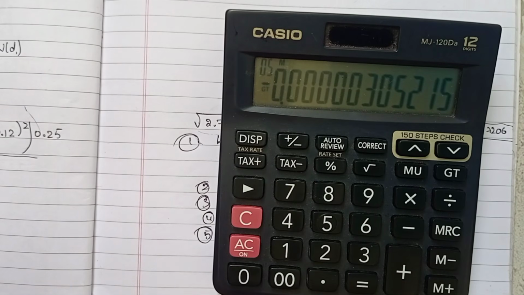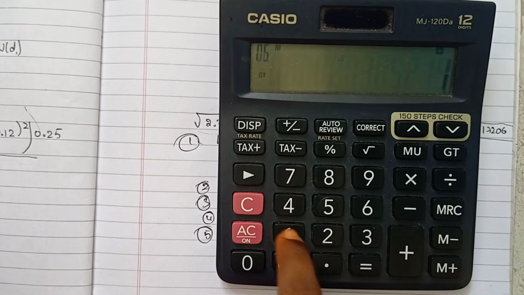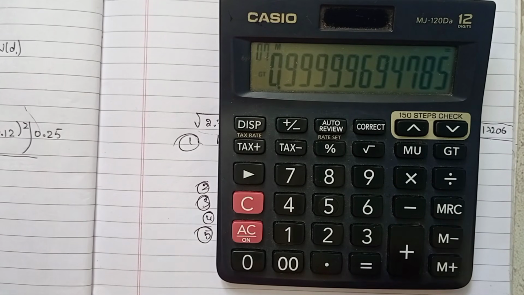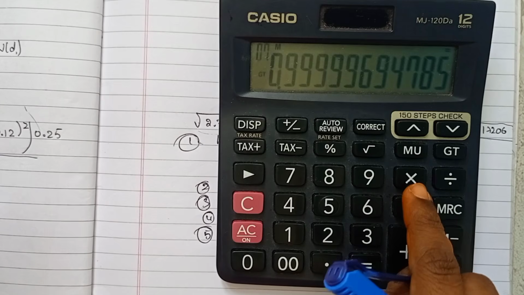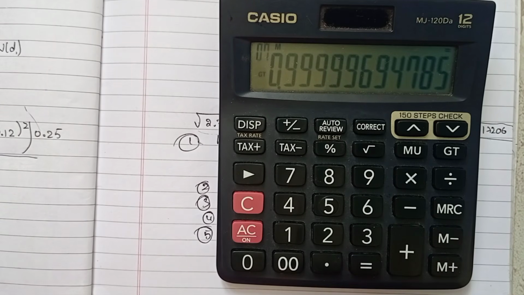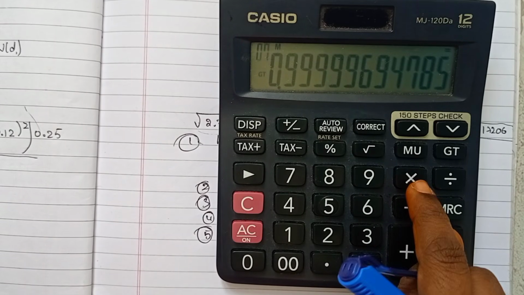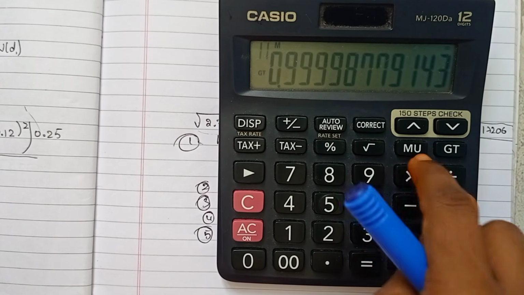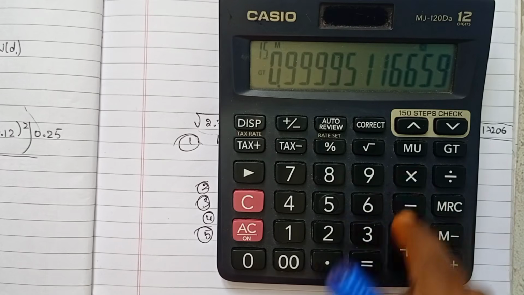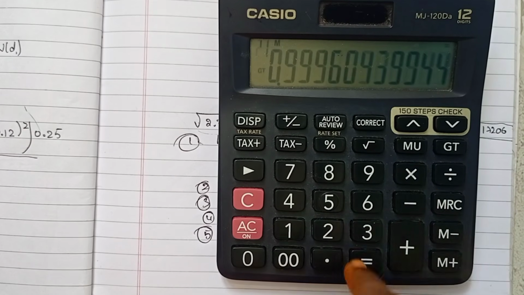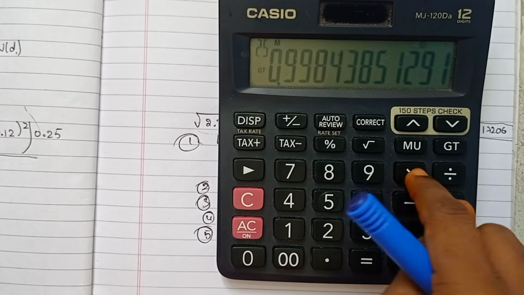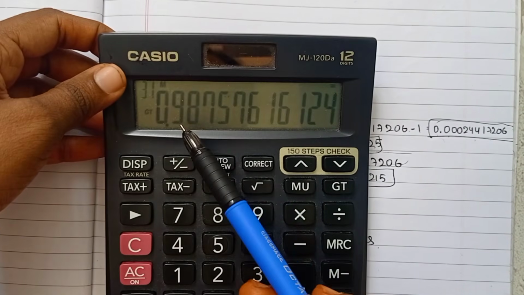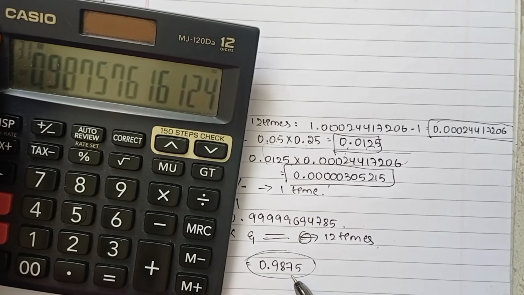I have pressed it, and after that I have to add 1 to that value, and I have got this much value, and for that I have to press the multiplication sign and equal sign equally for 12 times. Both multiplication and equal sign 12 times: 1, 2, 3, 4, 5, 6, 7, 8, 9, 10, 11, 12. So I have got the value 0.9875.